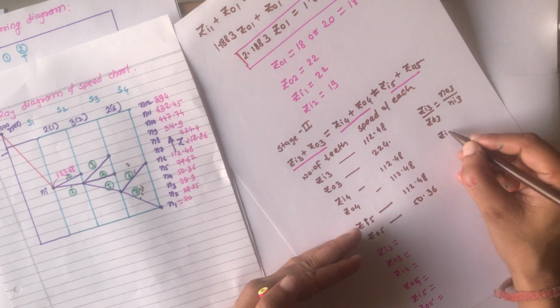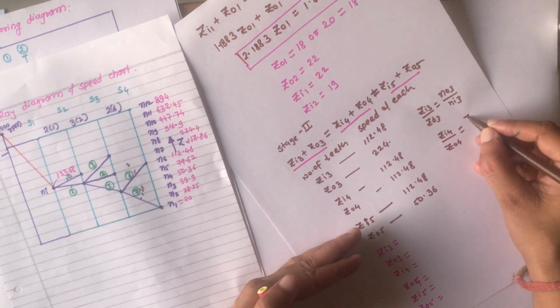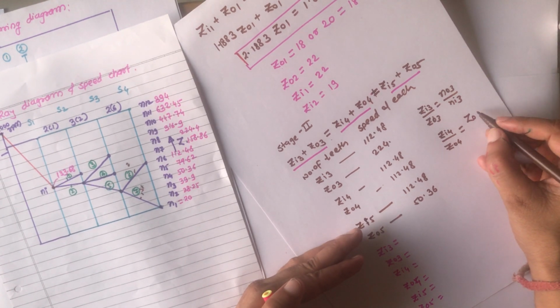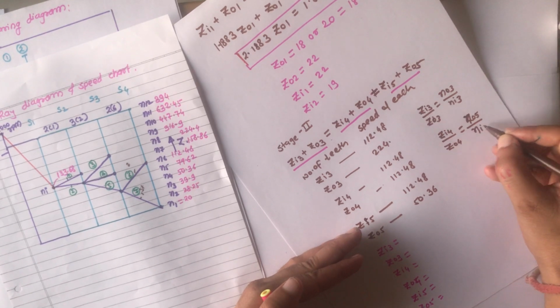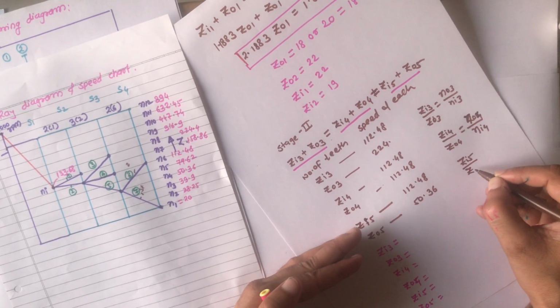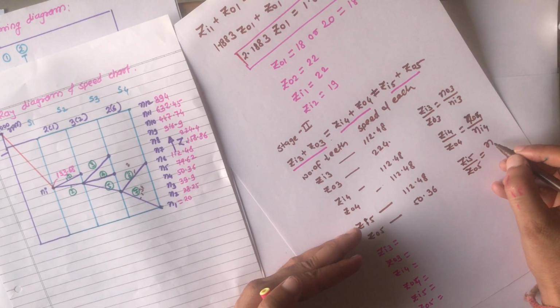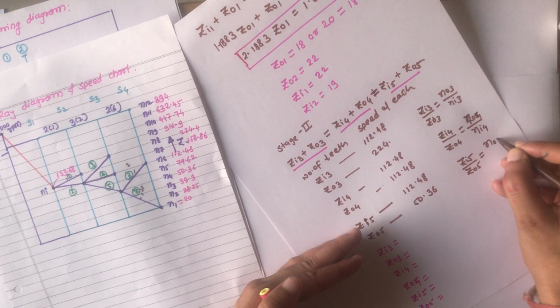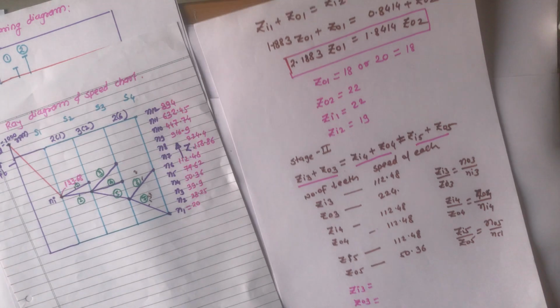Similarly Zi4 upon ZO4 is equal to NO4 upon NI4, and Zi5 upon ZO5 is equal to NO5 upon NI5.